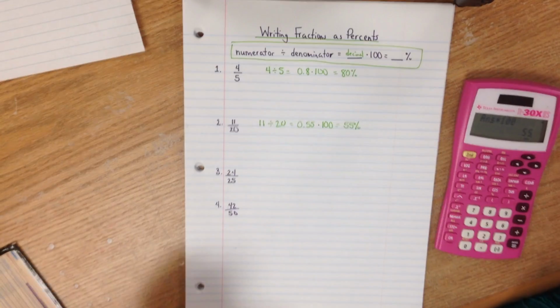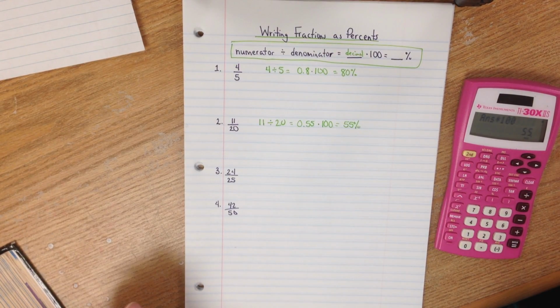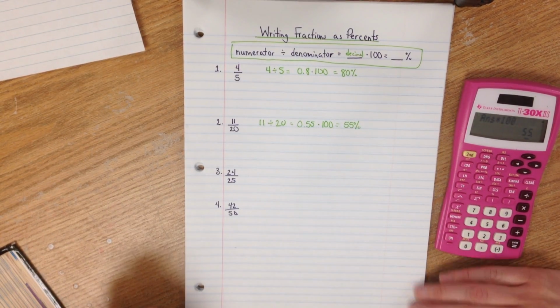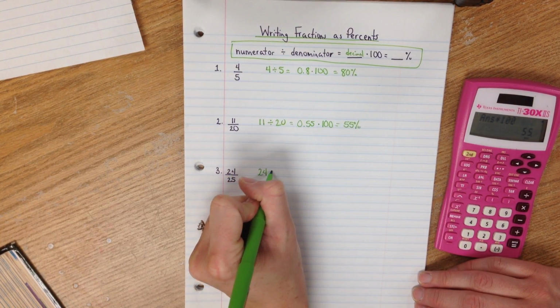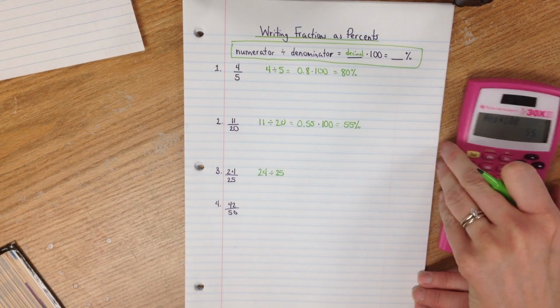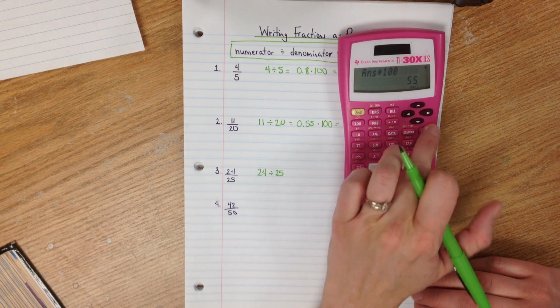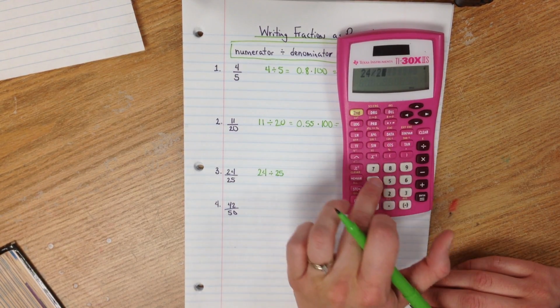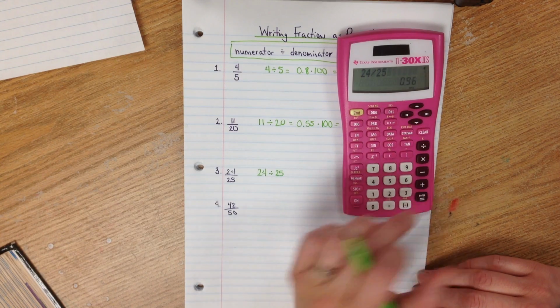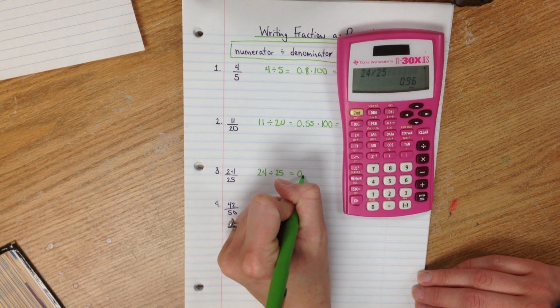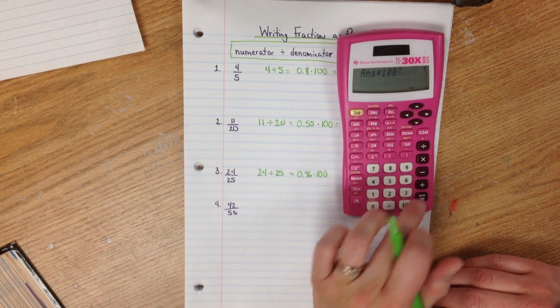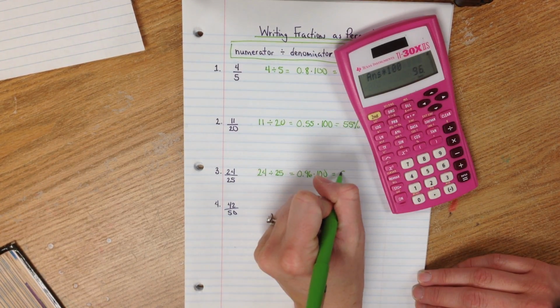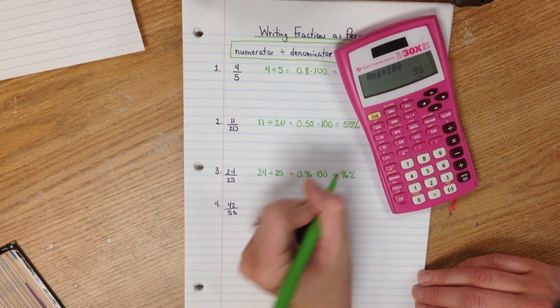So pause the video and do numbers 3 and 4, and then restart it to check your work. All right, 24/25, I'm going to take the numerator and divide it by the denominator. And I get 0 and 96 hundredths. Multiply that times 100, and that gives me 96%. That's a good grade right there.